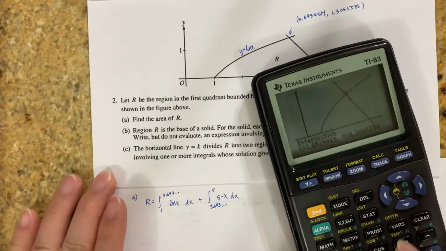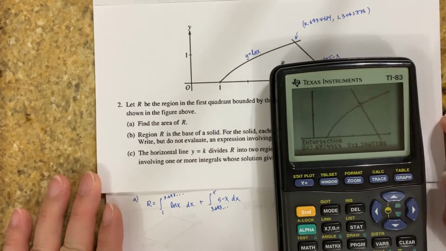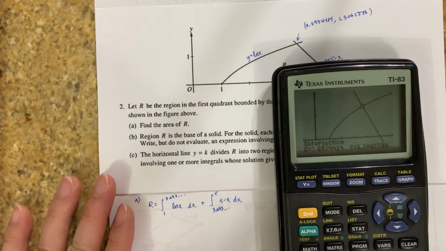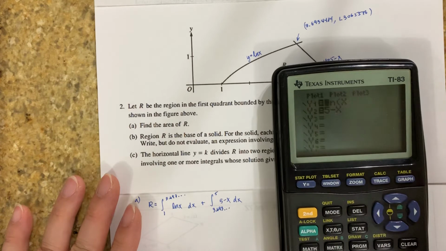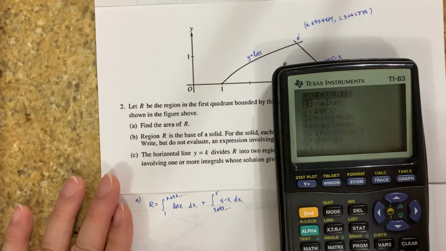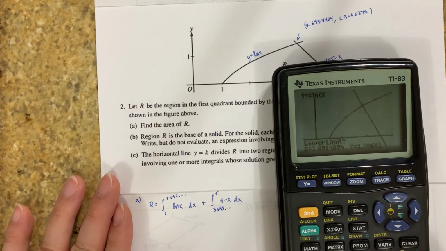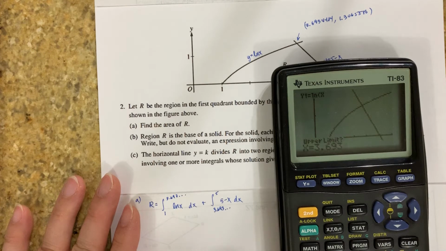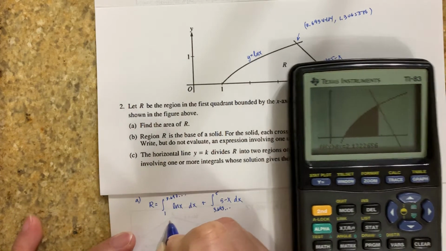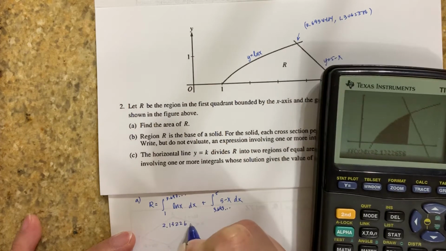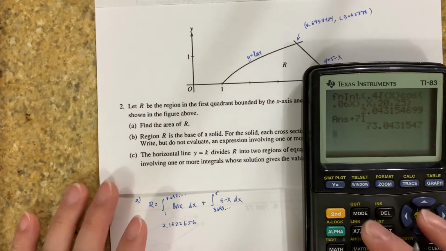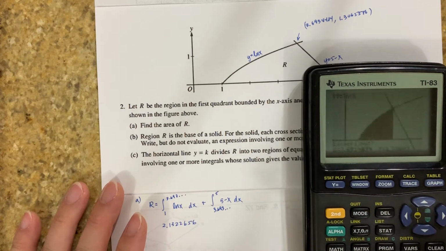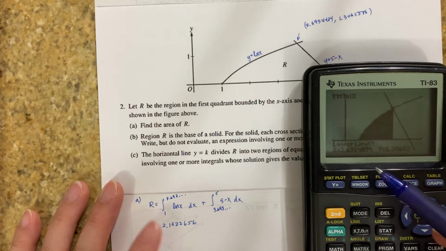All right, so first things first, we can go ahead and use it because it's already in the function here. We can go ahead and ask the calculator to calculate for us. So second calc, integral number 7, lower limit is 1, and then the upper limit is 3.6934414, enter, and voila, it naturally stops at the x-axis, so it's really nice. So my first area is 2.1322656.